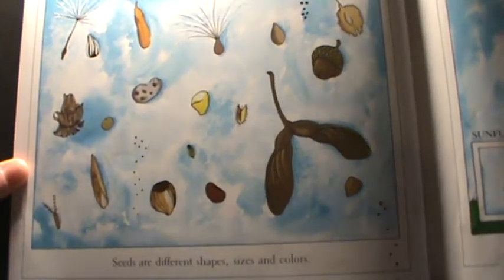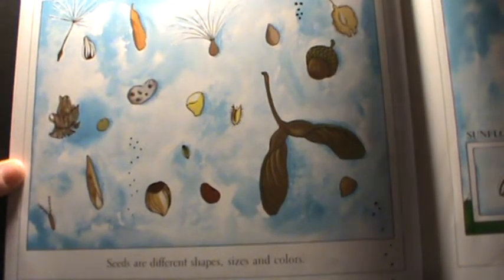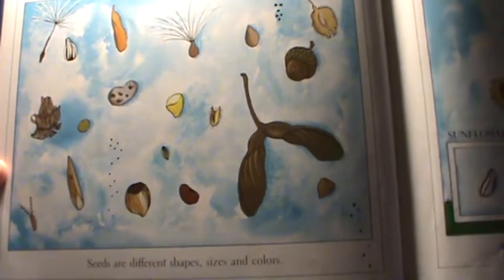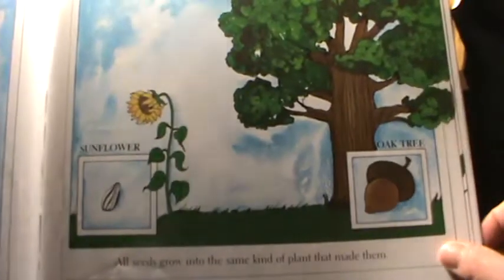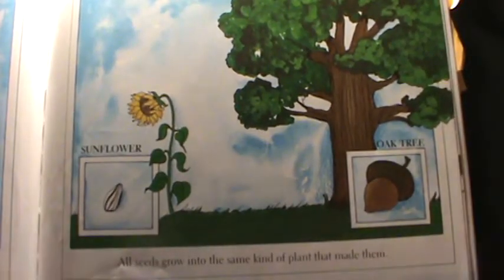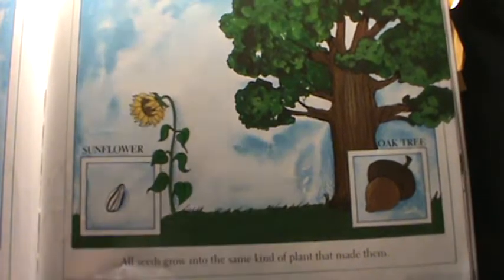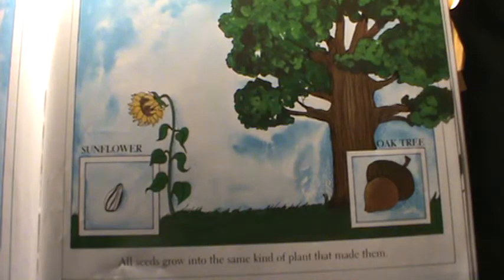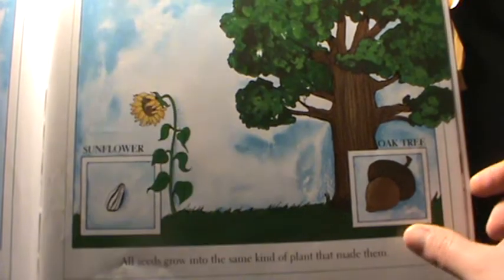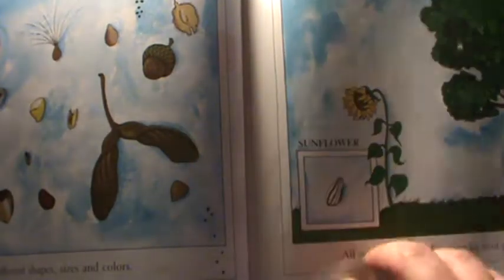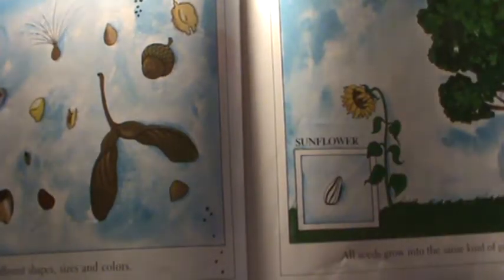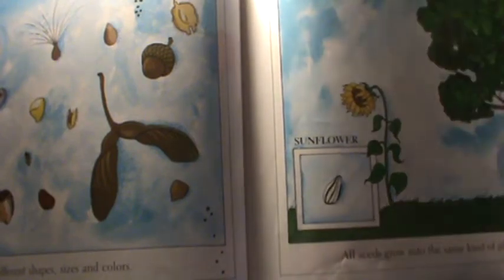Seeds are different shapes, sizes, and colors. All seeds grow into the same kind of plant that made them. So whatever kind of seed it is, that's the plant that it's always going to grow. So how do plants begin their lives? What do they start as when they begin their life? And why are seeds so important?